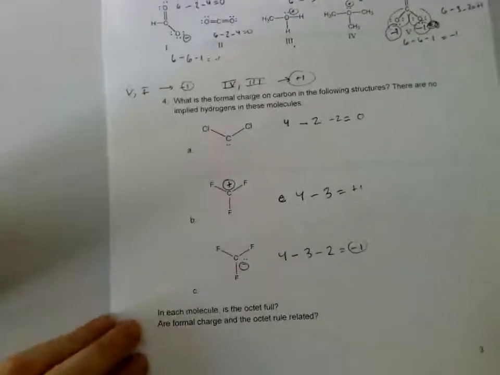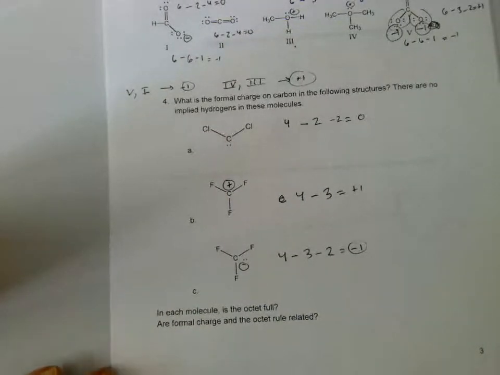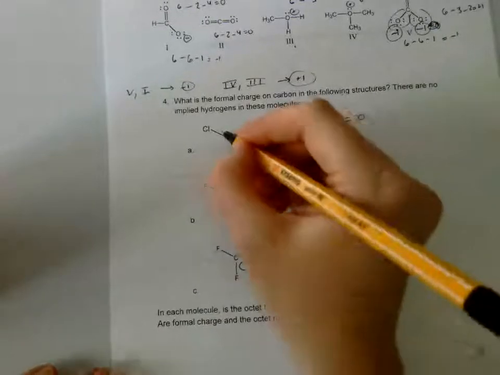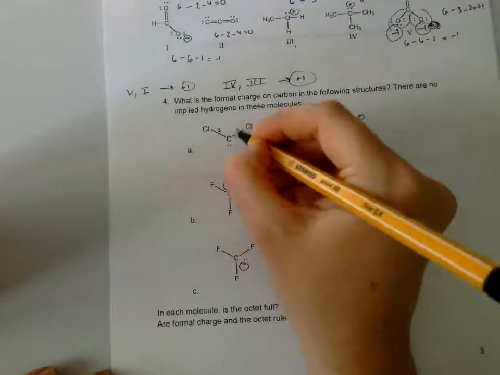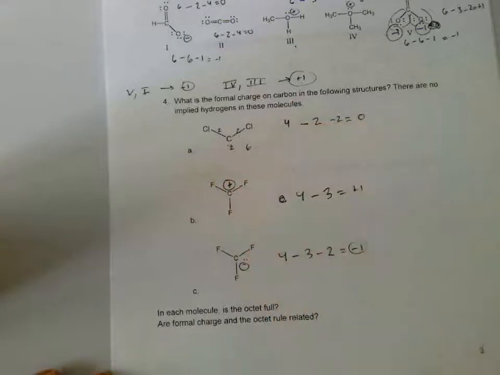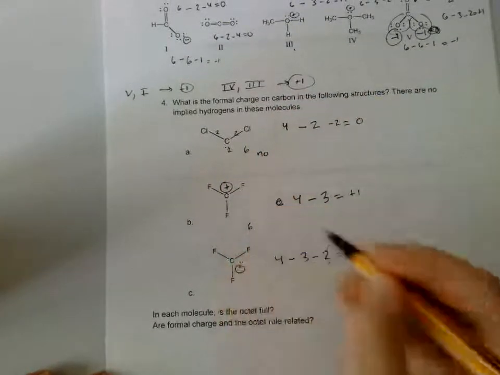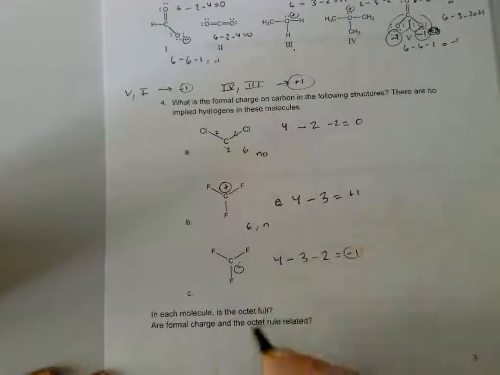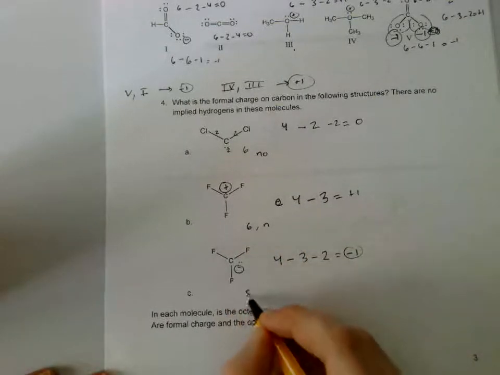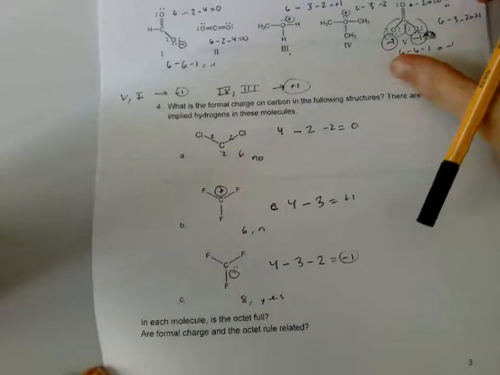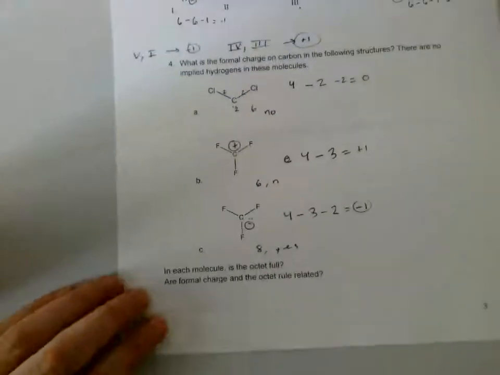And this question at the bottom says, in each molecule is the octet full? We need 8 electrons for the octet to be full. A bond counts for 2 electrons: 2, 2. So this has 6 electrons, so no for A. 2, 4, 6, so no for B. And then 2, 4, 6, 8, so yes for C.